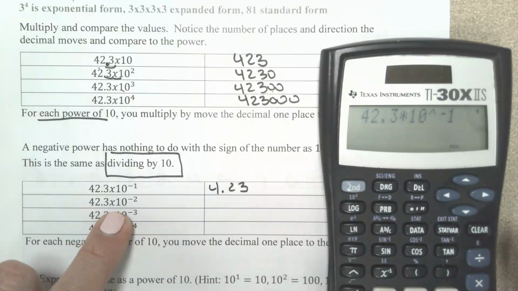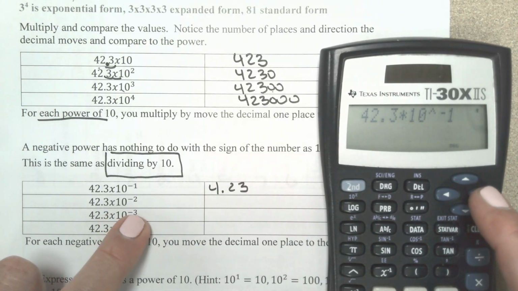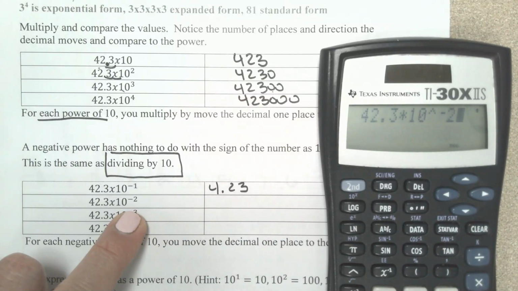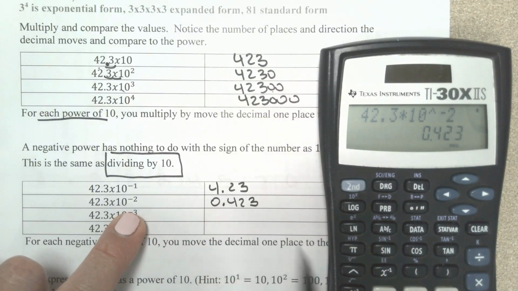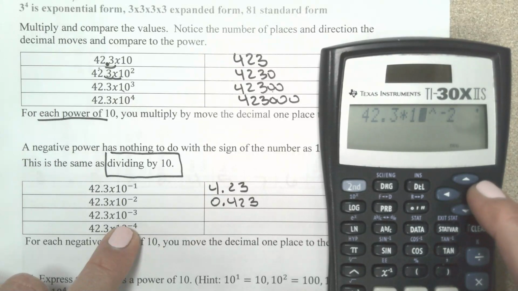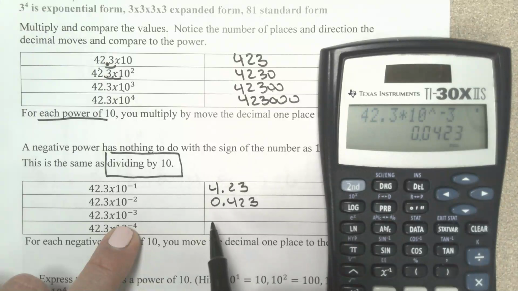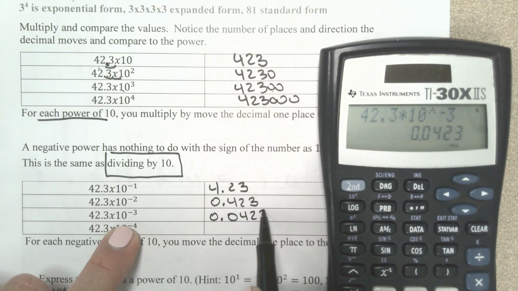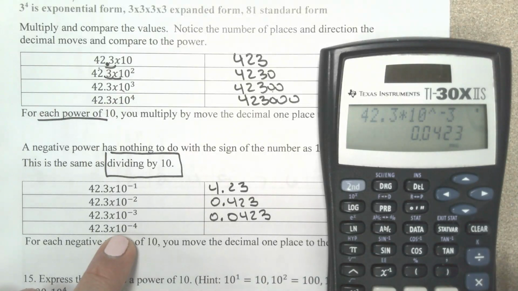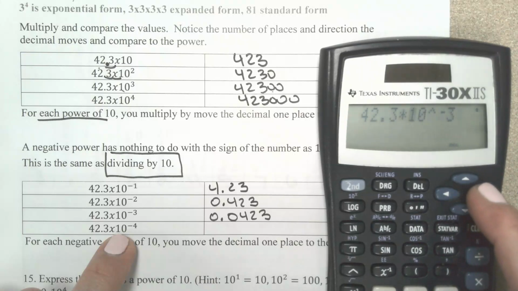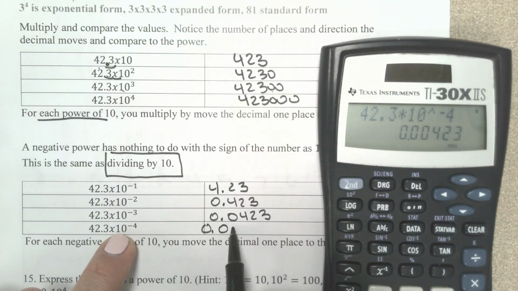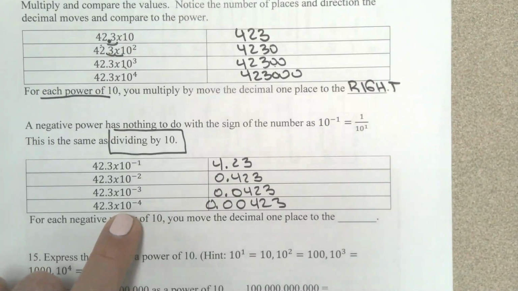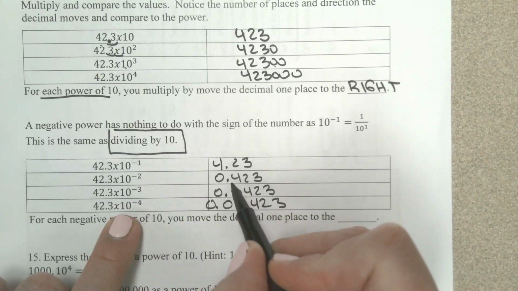I'm going to use my arrow pad. I'm going to go up, and I'm going to arrow over, and I'm going to change that 1 to a 2. Hit the enter button, and I have 0.423. Go change that 2 to a 3, and you get 0.0423. And I bet this one's going to have 2 zeros. Go change that 3 to a 4, and voila, I get 0.00423.